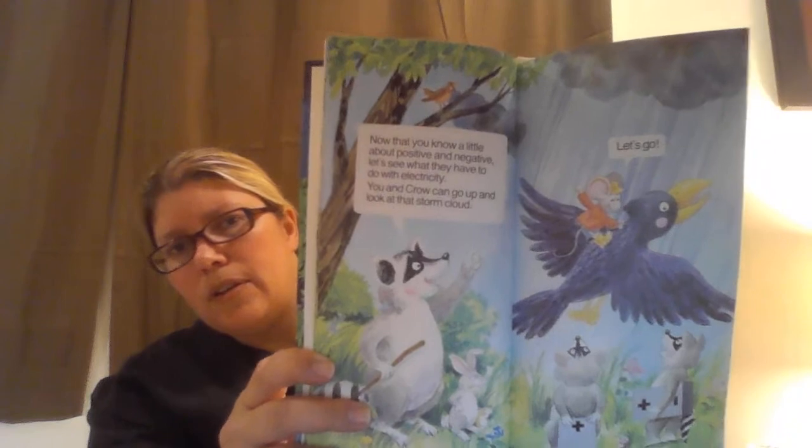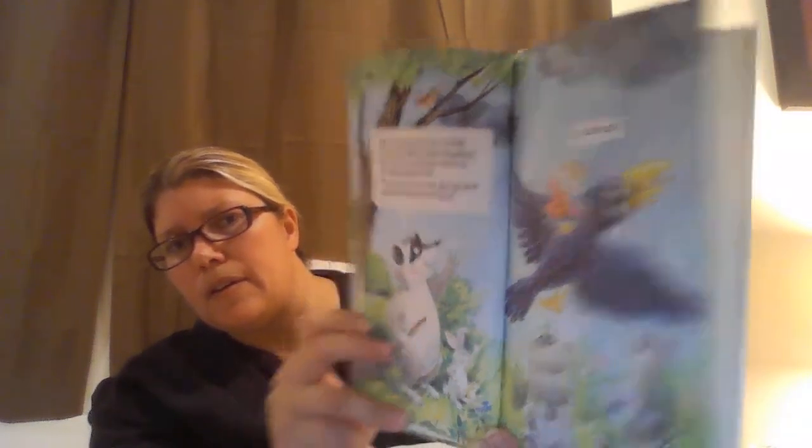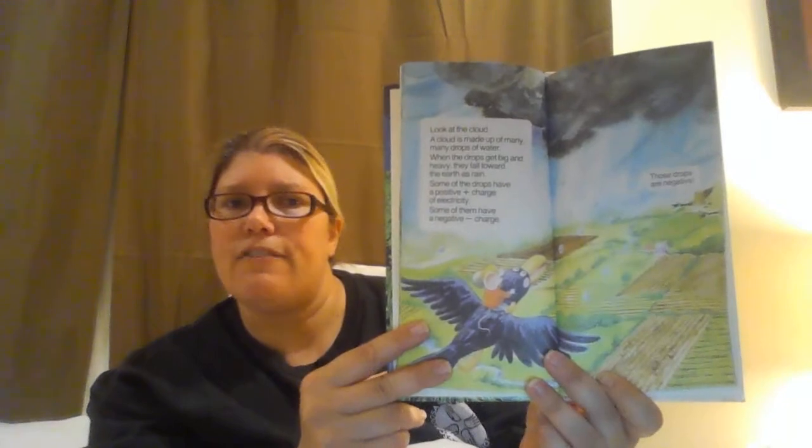Now that you know a little about positive and negative, let's see what they have to do with electricity. You and Crow can go up and look at the storm cloud. Let's go. Look at the cloud. A cloud is made up of many, many drops of water. When the drops get big and heavy, they fall toward the earth as rain. Some of the drops have a positive charge of electricity, and some of them have a negative charge. Those drops are negative.